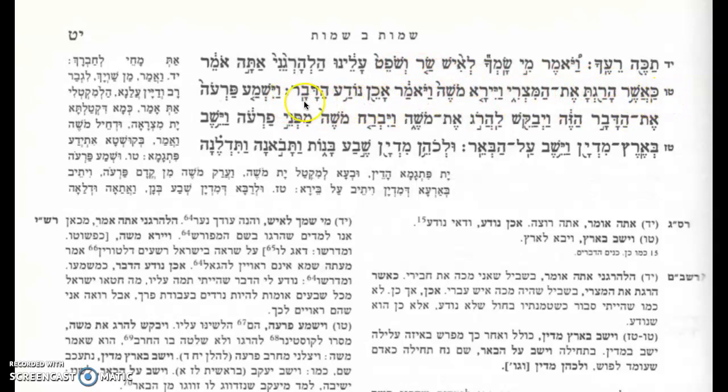Tet Vav shows that this is the start of a new pasuk. And Vaishma Paro starts pasuk Tet Vav, and the pasuk continues all the way till the end over here, and that is Sof pasuk, the end of pasuk. Ulekohen Midian, that's a new pasuk, and that's already shown by the letters Tet Zayin.